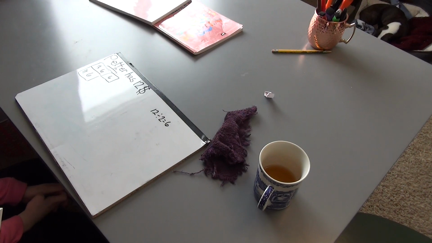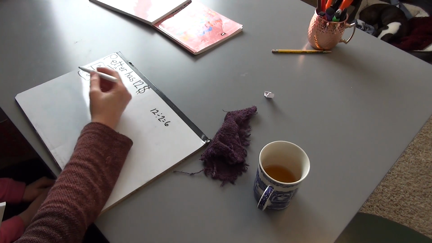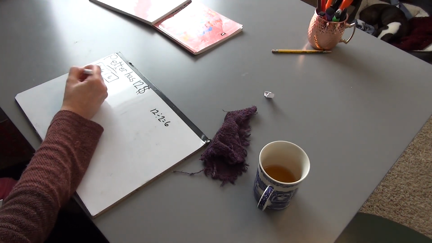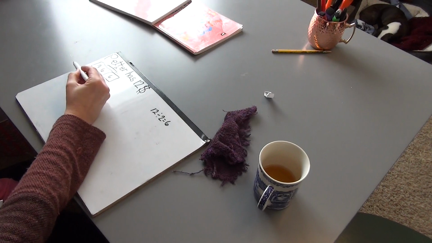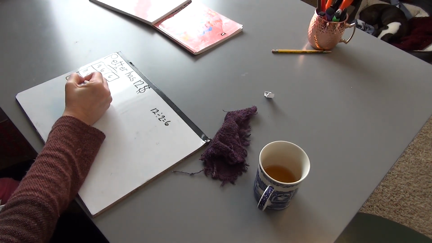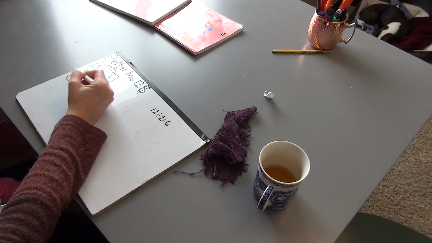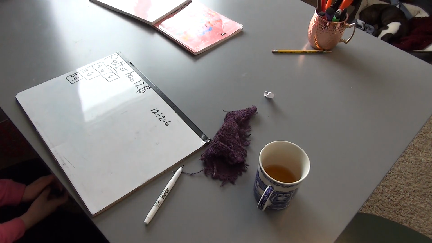John has $2 less than Paul. So that means he has 4. Oh, okay. So let's draw a little box here for Paul. You say he has 4? Yes. Now, how do you know he has 4? Because 6 minus 2 is 4. Very good. Or 4 plus 2 equals 6.